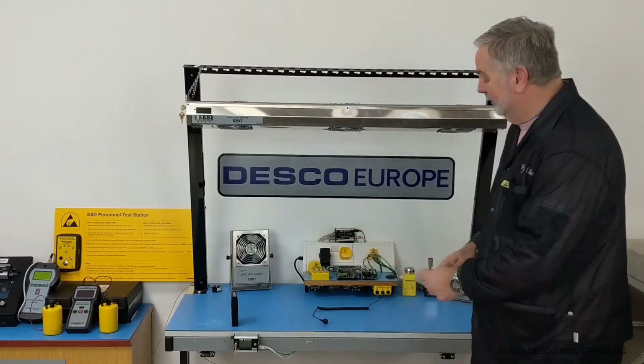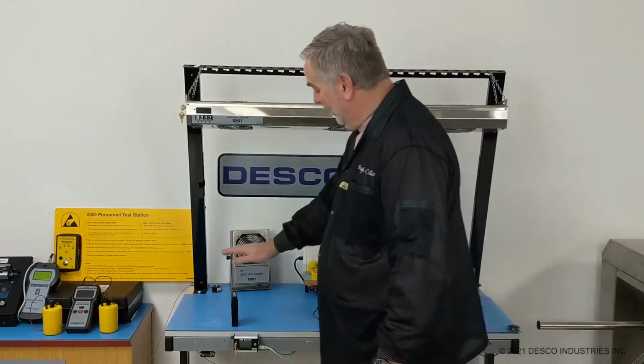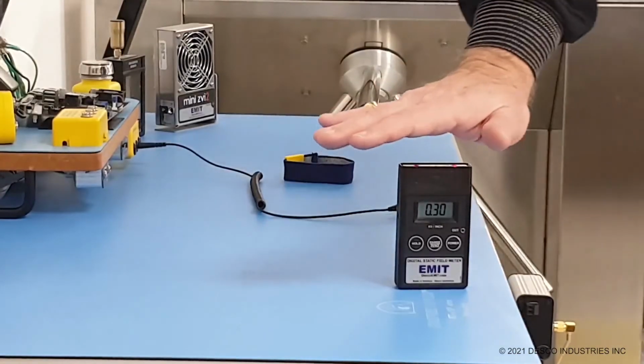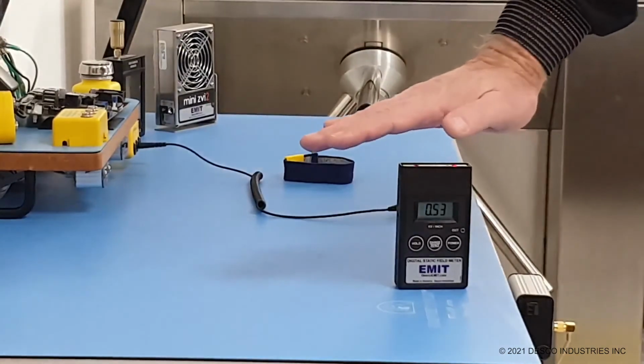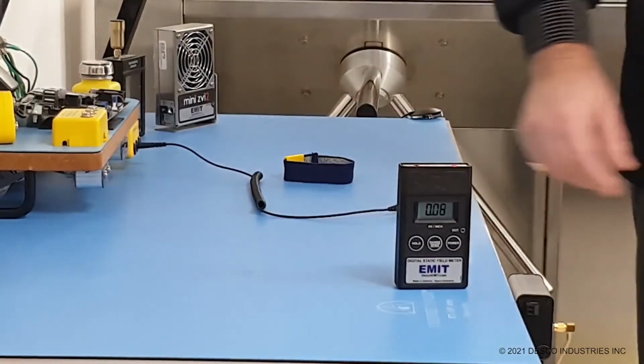So what I have here is, once again, my digital field meter. If I just hold my hand over the meter and move around, I'm trying to look down and see what sort of voltage, but we're getting over 1,000 volts just by simply moving around.